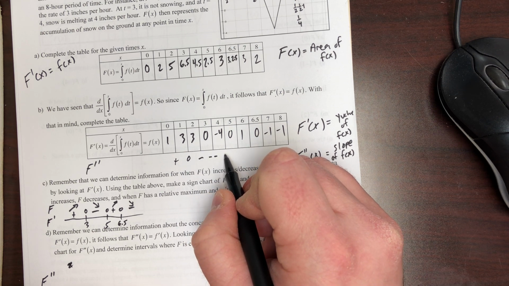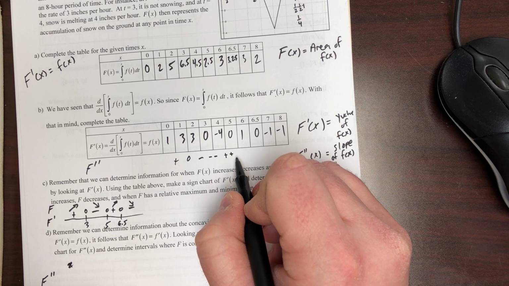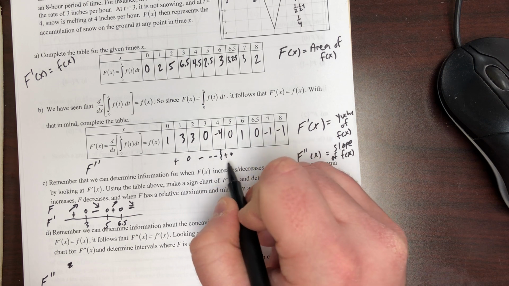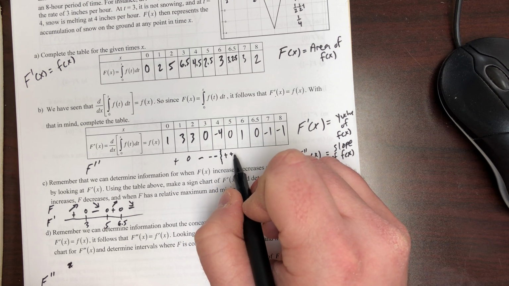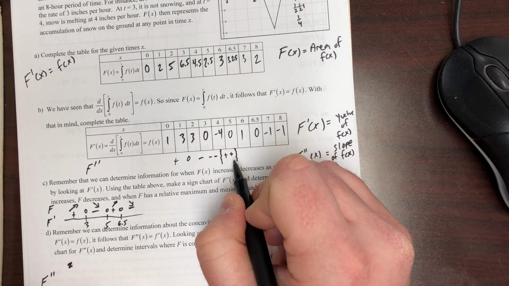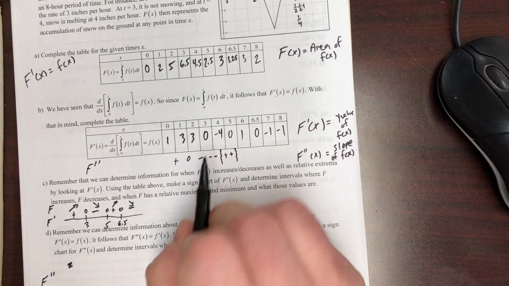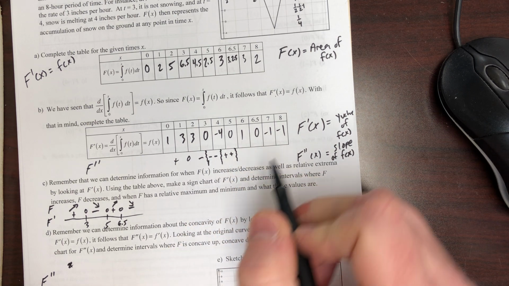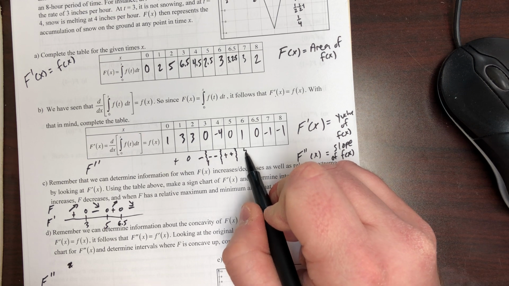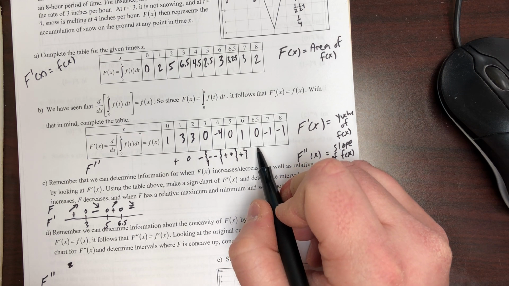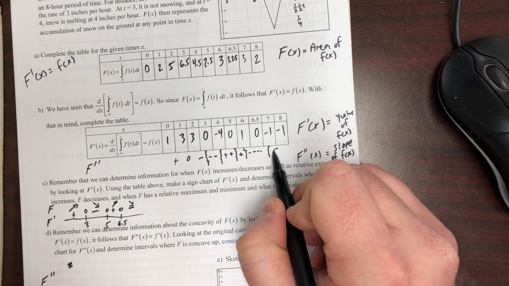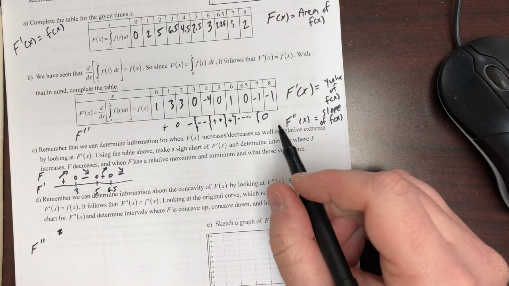And then between 4 and 5, we have positive slopes. And we have an undefined slope at 4. So from 4 to 5, we've got positive slopes. At 5, we have another undefined slope. Oh, actually, at 3, we have an undefined slope as well. So 5 to 6, and then at 6, we have an undefined slope. And then 6 to 7, we have negative slopes. At 7, we have an undefined slope, and then at 8, we have a 0 slope.